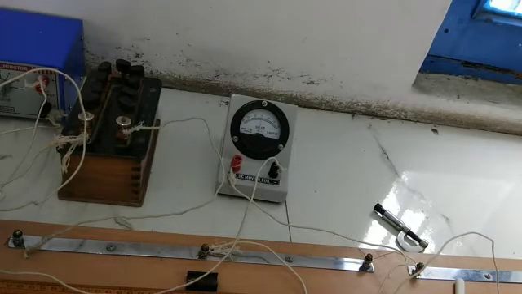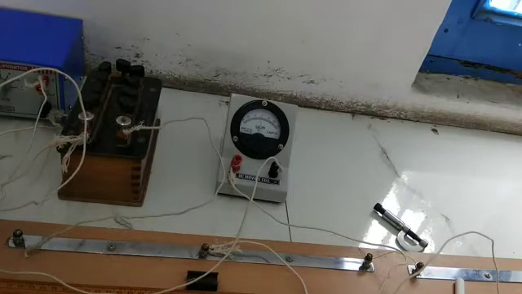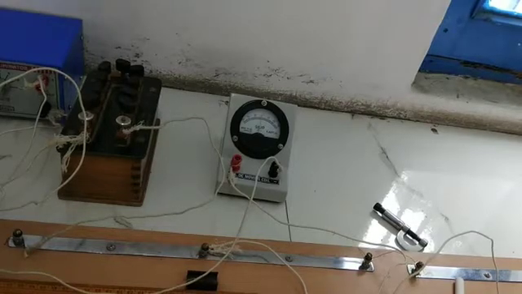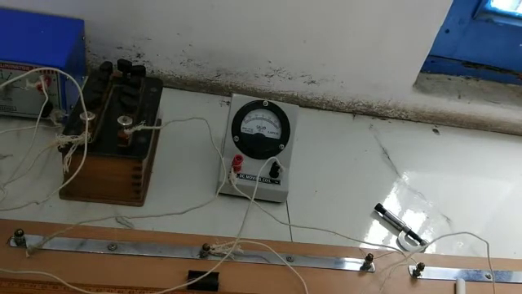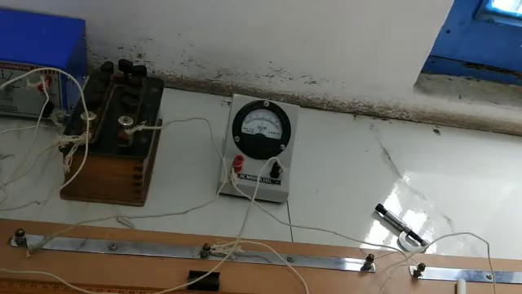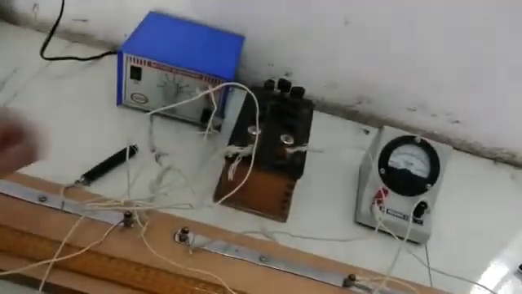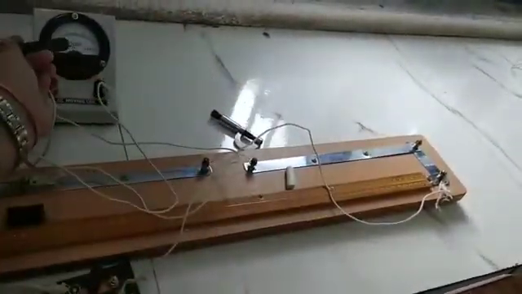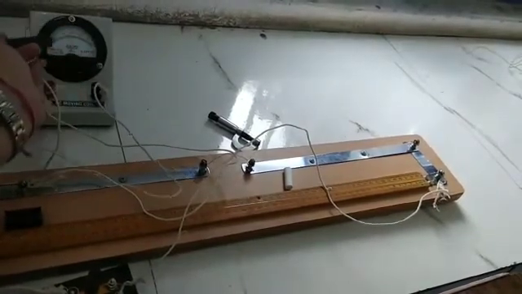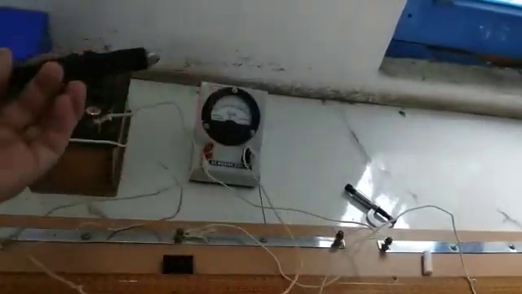Now we are done with the circuit arrangement. We will see whether the circuit arrangement is right. We will put the key in the plug, this one-way key, and switch on the battery eliminator so that it starts working. We will put the jockey across one end of the meter bridge wire and then check it here. The galvanometer should be showing deflection on both sides. Then we will say the circuit arrangement is right.